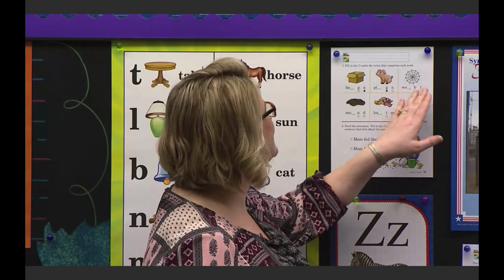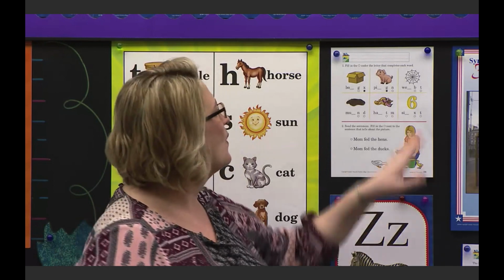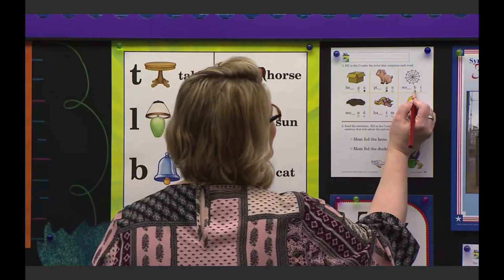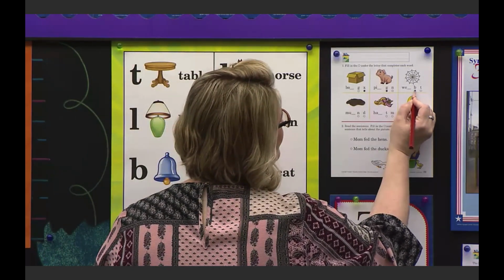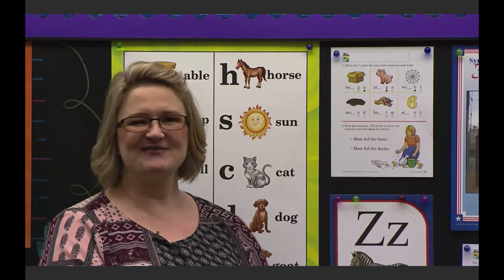Web, wet. The direction says fill in the bubble under the letter that completes each word. Web is a word, wet is a word, but what matches the picture, class? Web. So what letter will I fill in, Micah? B. I will fill in B. Go to the next one, do it on your own. Go to the next row and do that first one on your own.